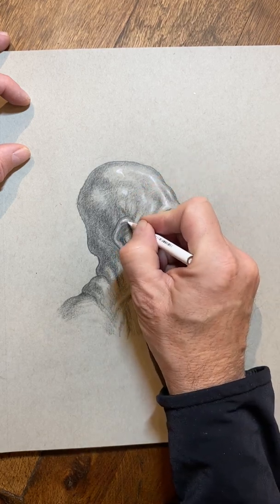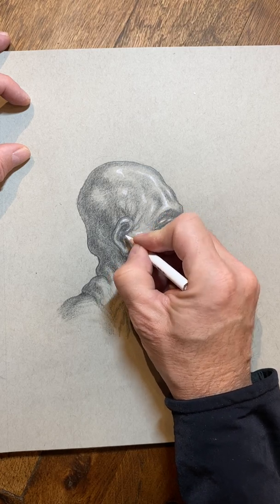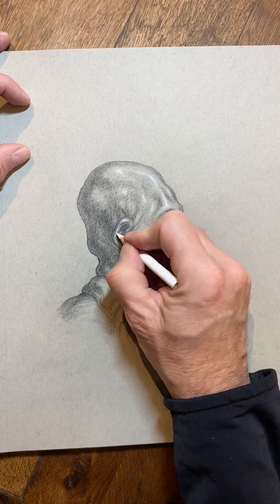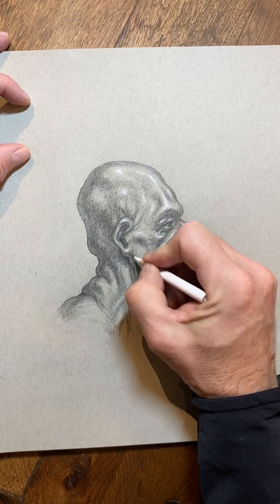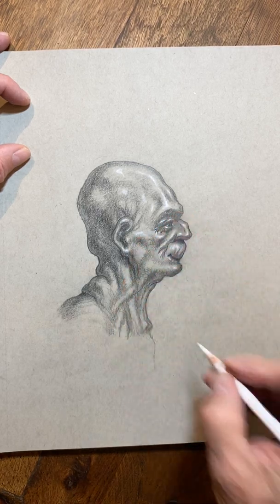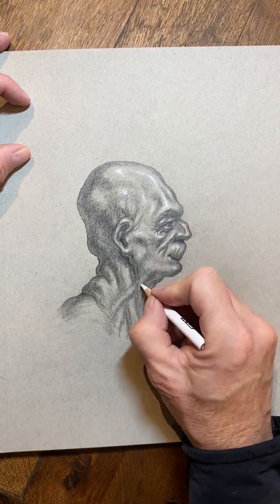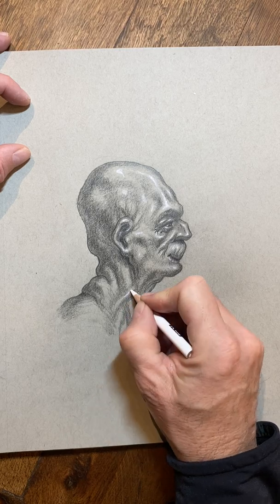Top of the ear is going to have a highlight. A little bit of light in there. Here, the lobe. That portion of the ear has a bit of light. A little bit on the masseter. A little bit on this vein.